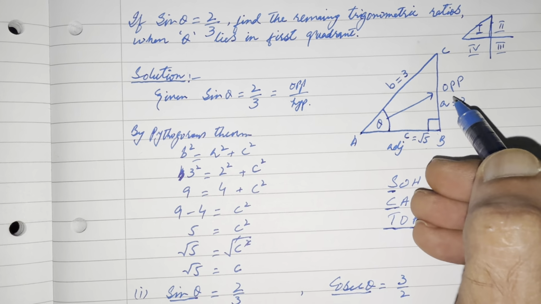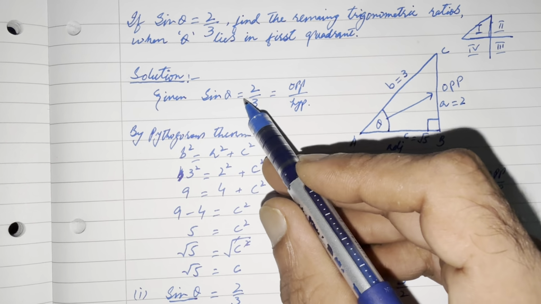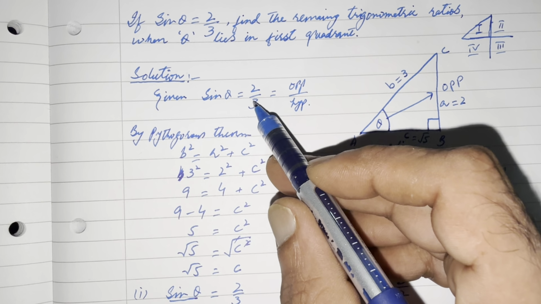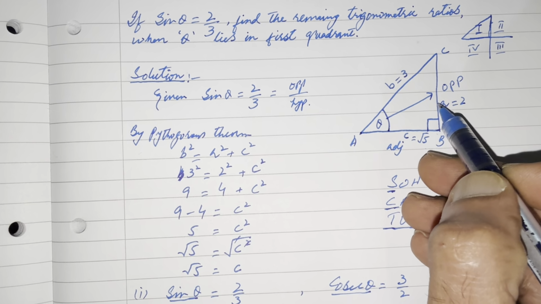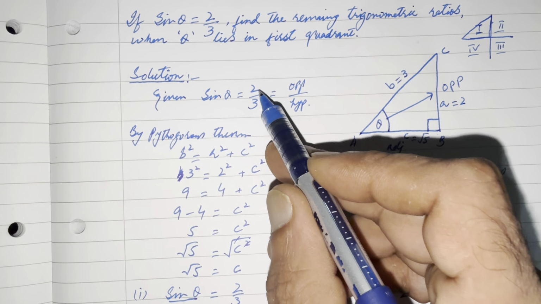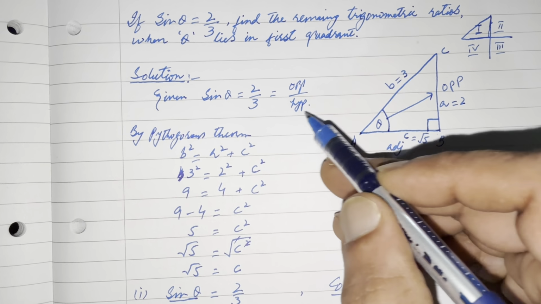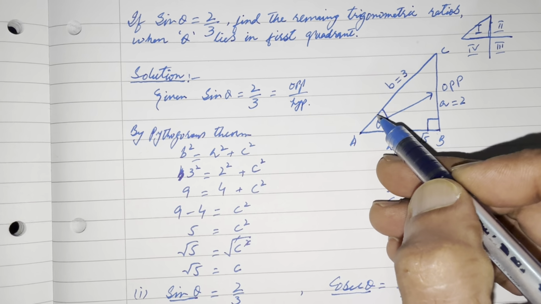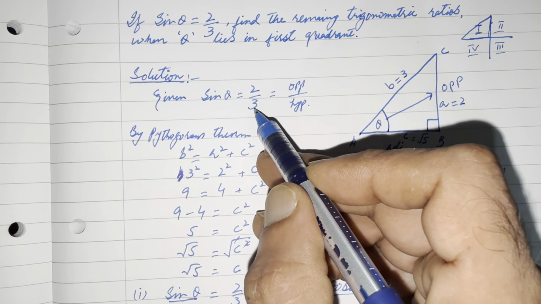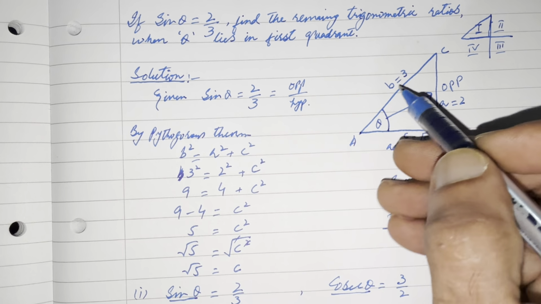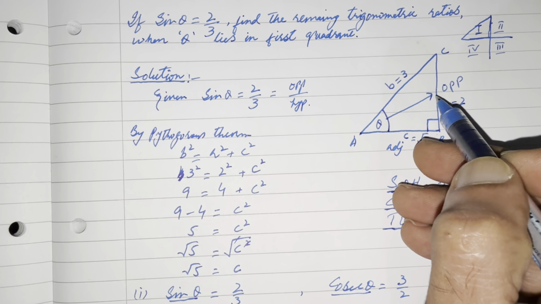The ratio of the sine theta is given. So we can find the lengths of two sides of the right angle triangle with the help of this ratio. So opposite side is equal to a is equal to 2, and hypotenuse is represented with the small letter b. So the length of hypotenuse is 3. So these are the two sides that we already know.